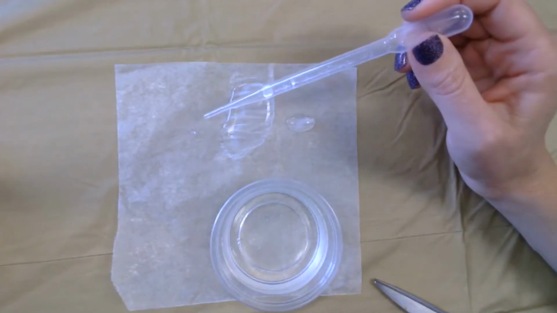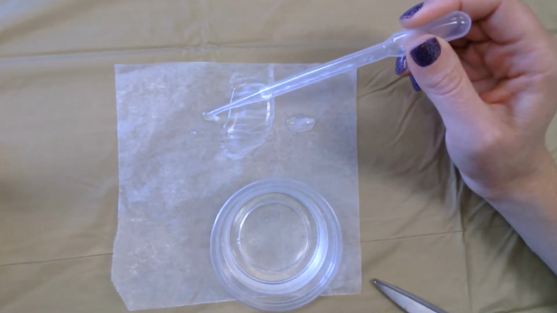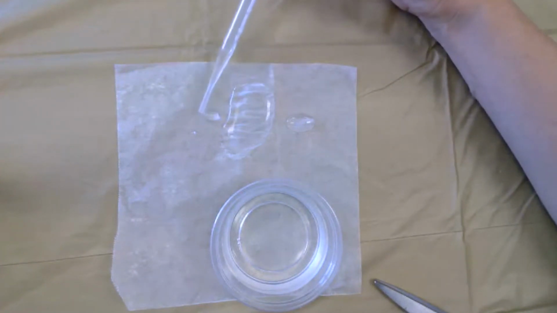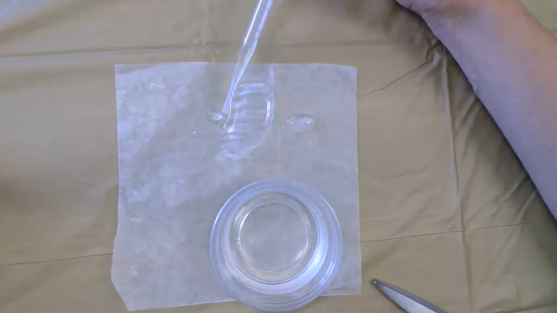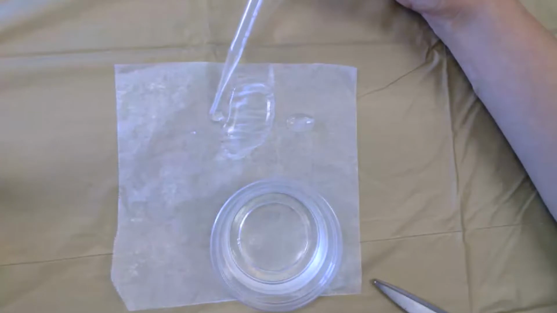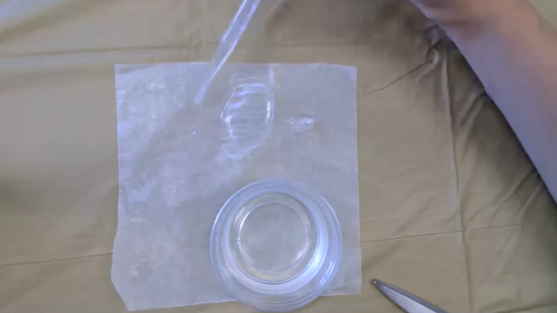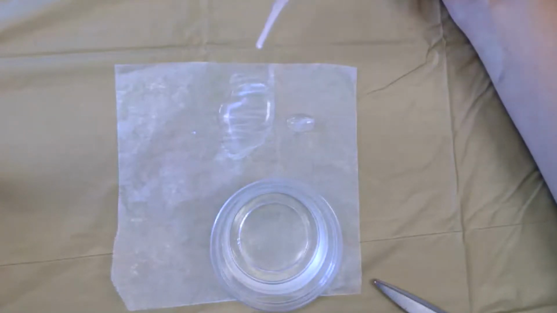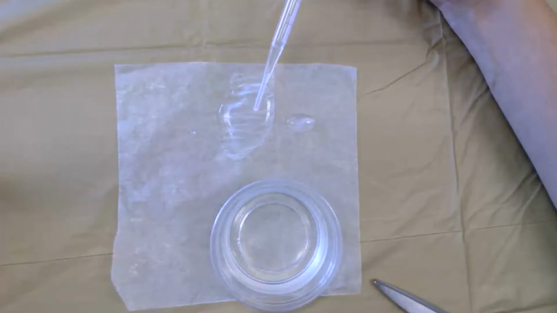Now I want you to go ahead and put a couple more drops close to your big dome. And I want you to use your pipette to push that pile closer to the other pile. What happens? Did you see that? Here, let me show you again. As I push it closer, once it touches, look, the smaller pile merges with the larger pile.